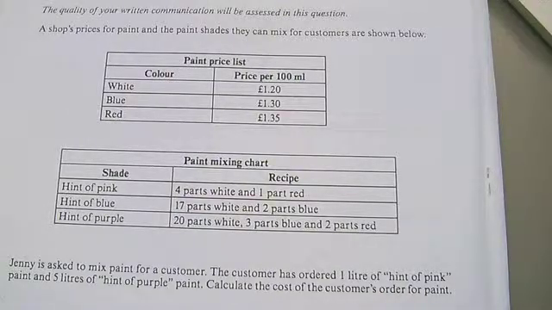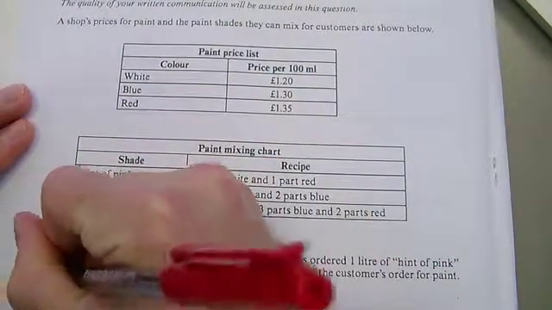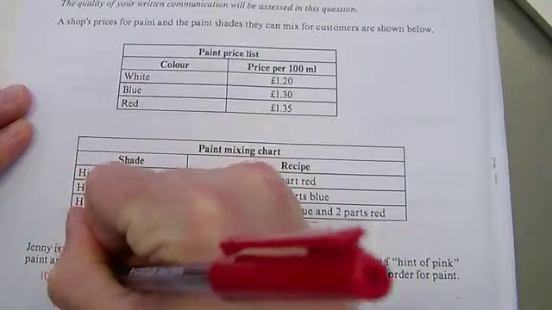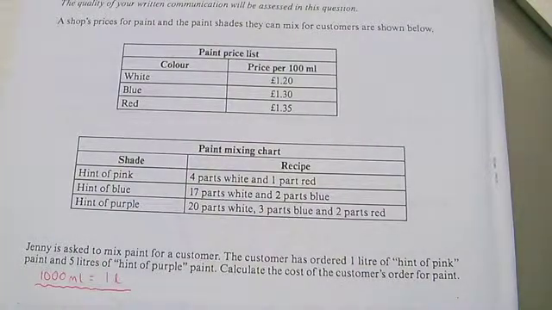First of all, you're told everything in terms of millilitres, and in the question, it gives you everything in litres. So you can't get very far in this question if you didn't know that 1,000 millilitres is equal to 1 litre. Okay, quite a few of you didn't seem to know that, so make sure that's in your memory, okay?